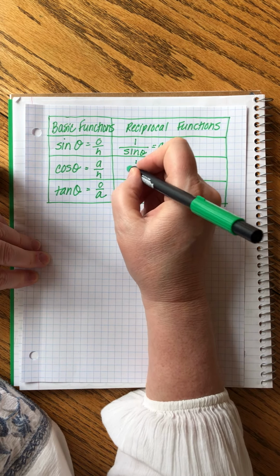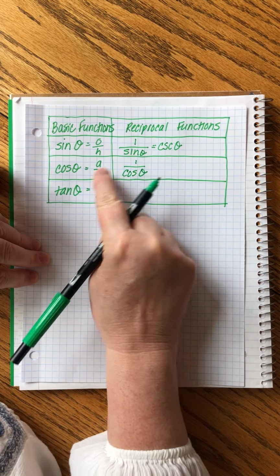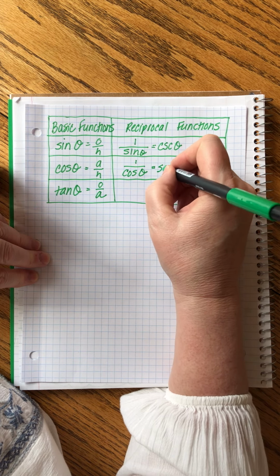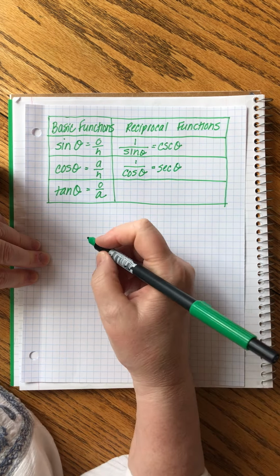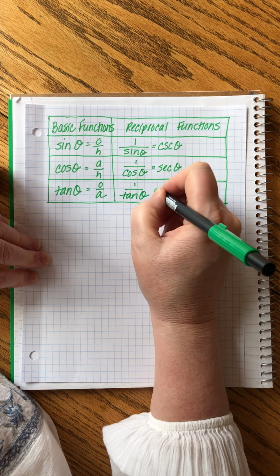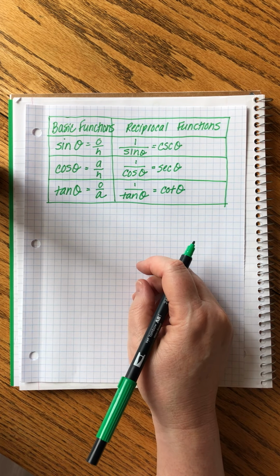If you put 1 over cosine, again, this is the reciprocal, right? We call this the secant of theta. And if you go 1 over the tangent of theta, that's called the cotangent of theta, right?